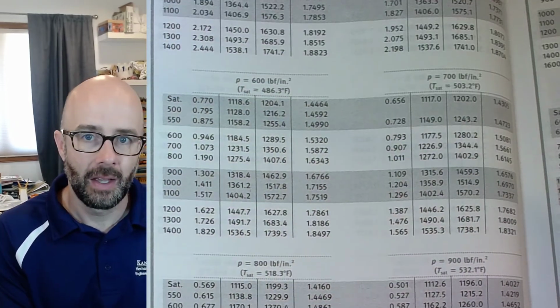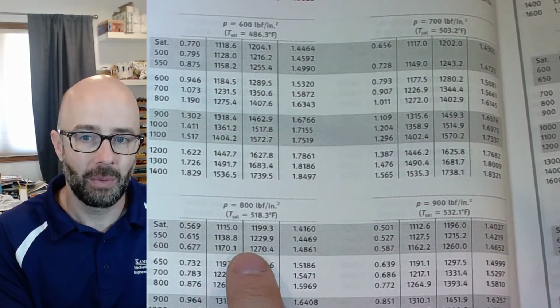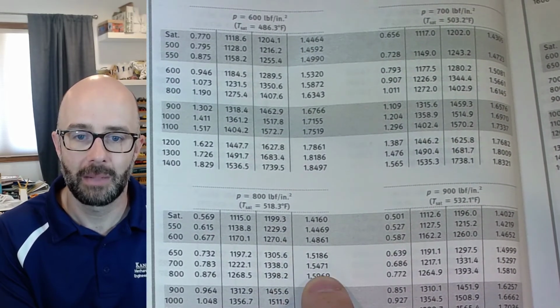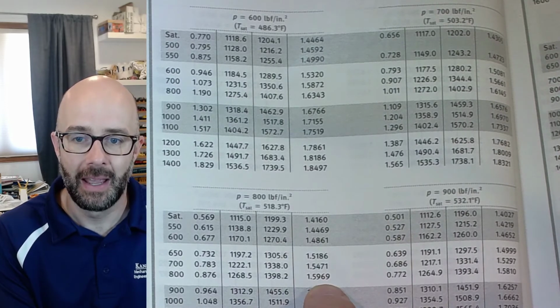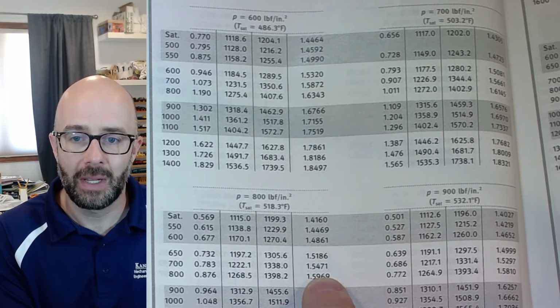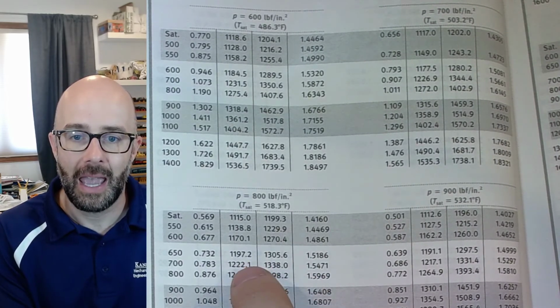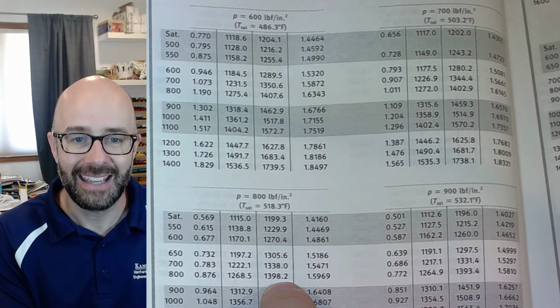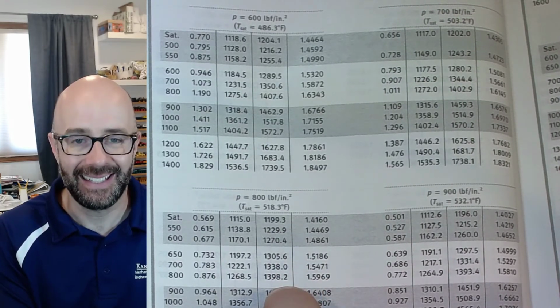It's down here, 800 psi, superheated vapor, and we're going to look where 1.6356 goes. Oh, it's between two numbers. It's going to be between 800 and 900. So I'm going to have to interpolate between these two values and these two values of enthalpy to find out what my value for H2S is.